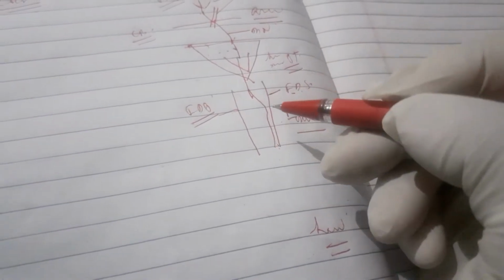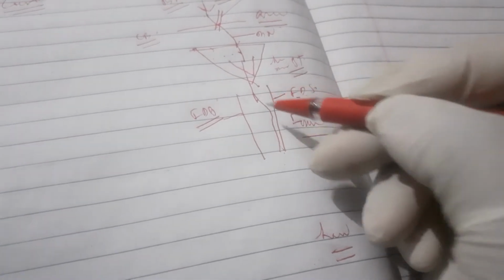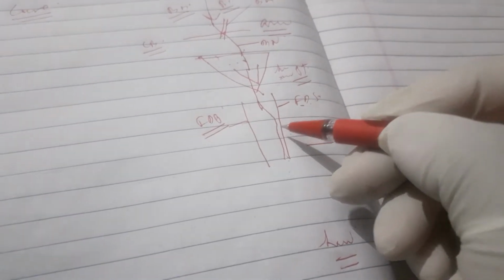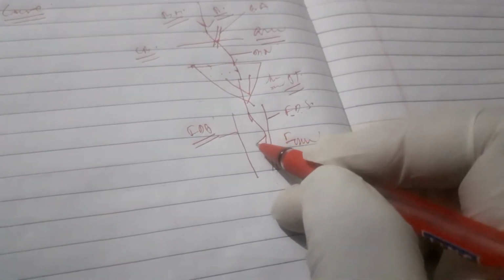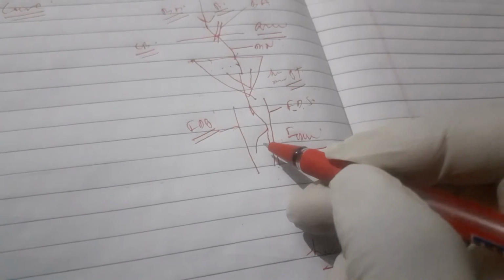Now at the level of the proximal one-third and the middle one-third of the forearm, it gives one motor branch, that is called the anterior interosseous nerve.